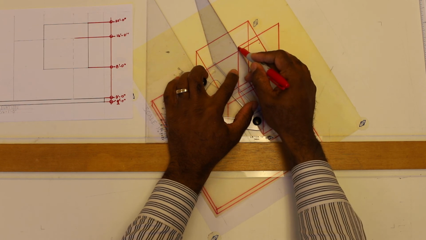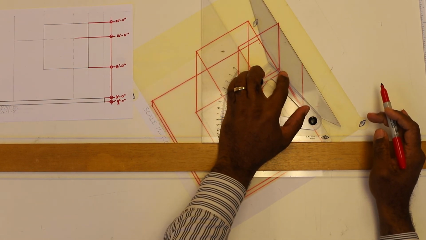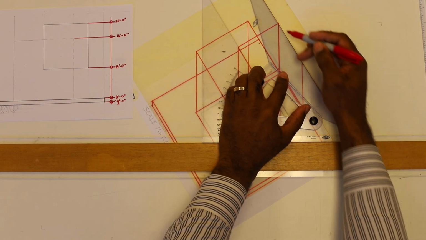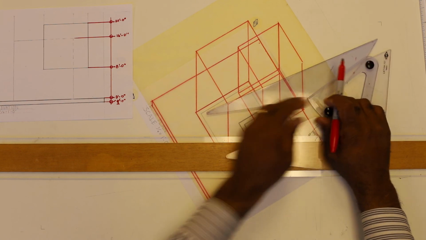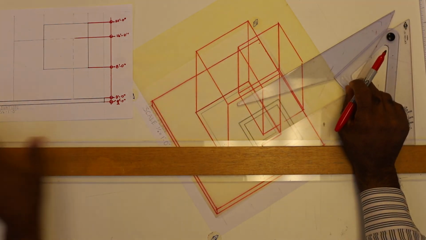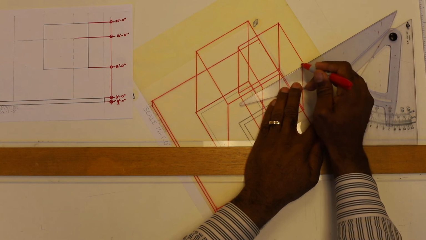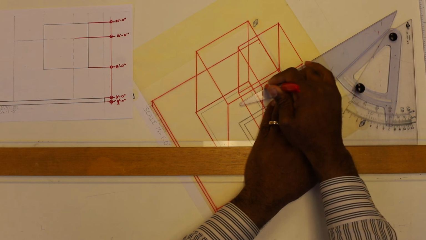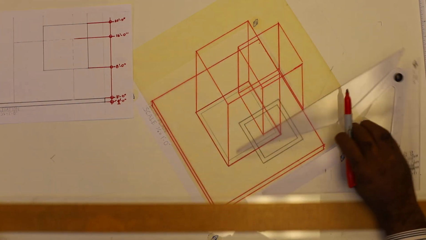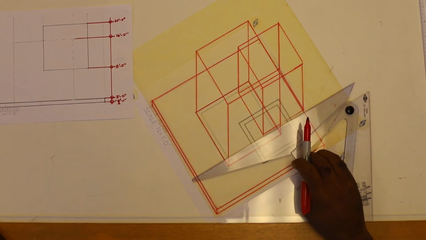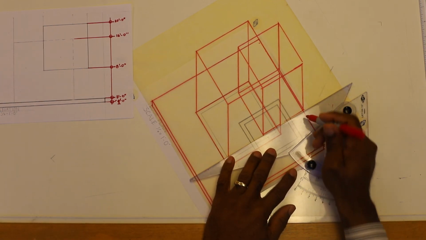Next one. And then we'll form our last edge right here. Okay. And let's complete this one right here. This edge was not complete.